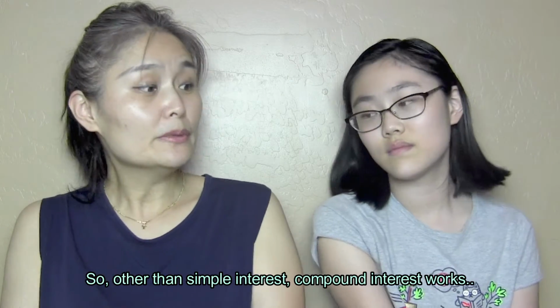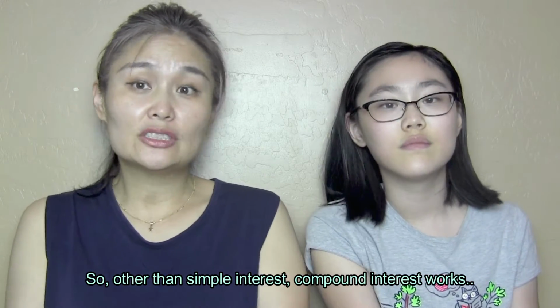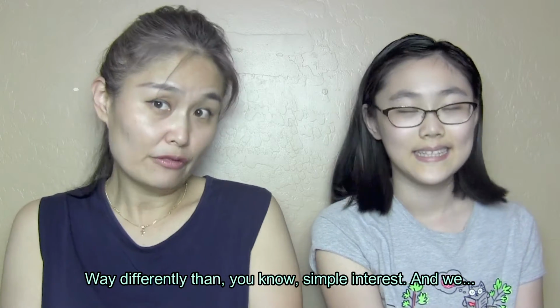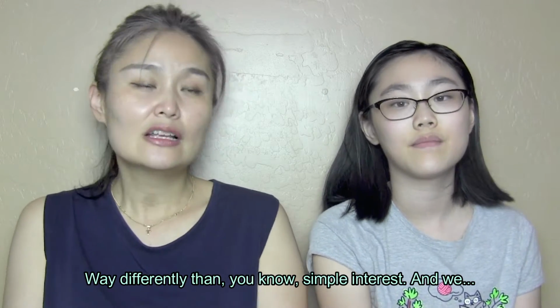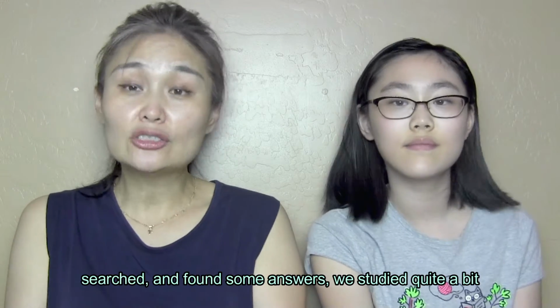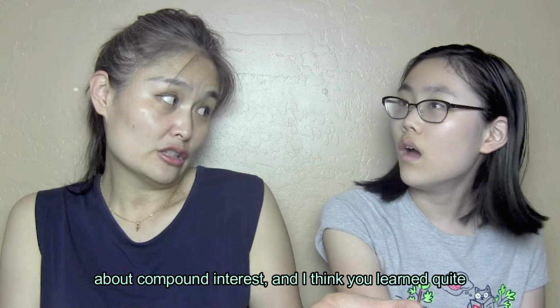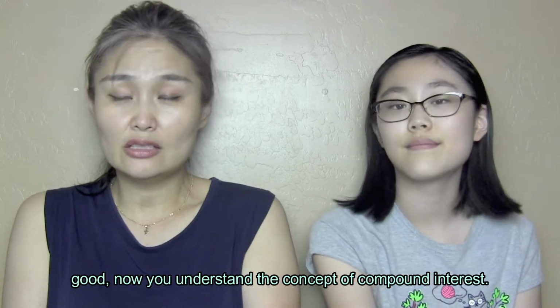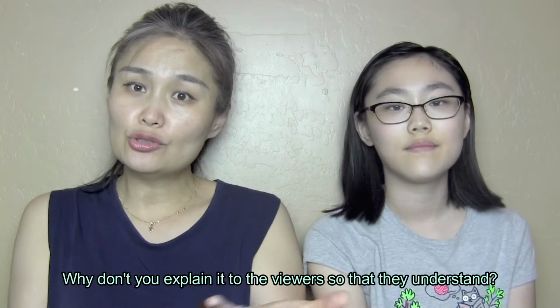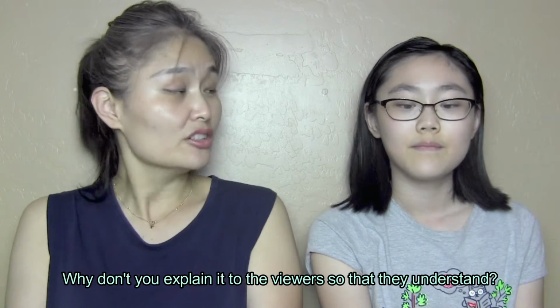So other than simple interest, compound interest works way differently. And we searched and found some answers. We studied quite a bit about compound interest, and I think you learned quite well. Now you understand the concept of compound interest. Why don't you explain it to the viewers so that way they understand?